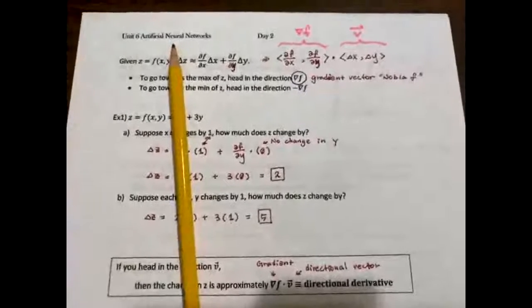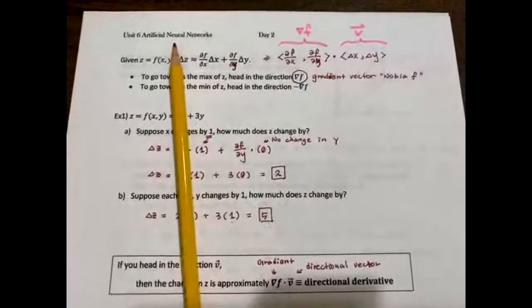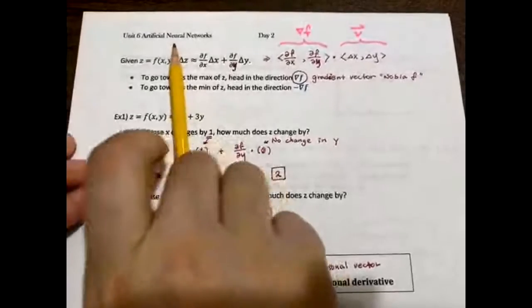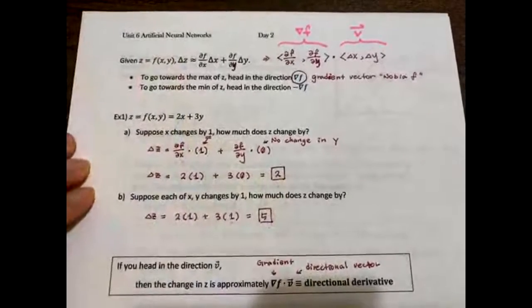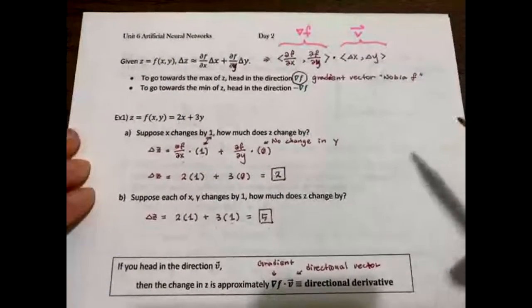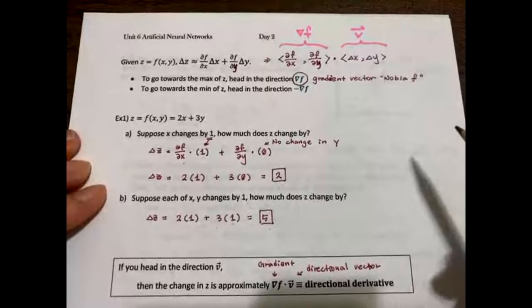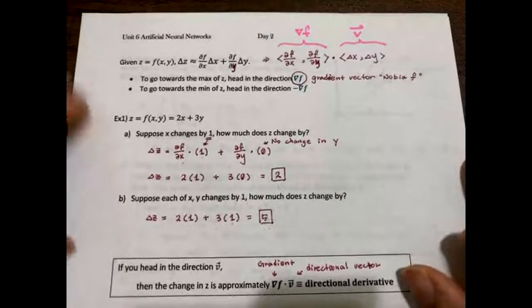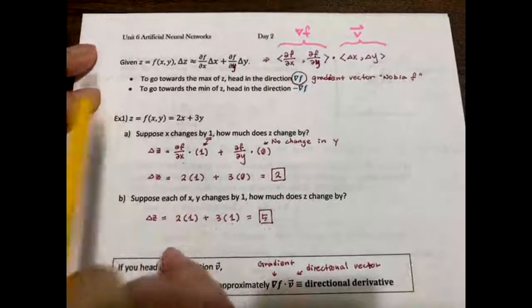Okay, this is the day 2 note of Unit 6, Artificial Neural Network. So I'm going to explain the basic math. I'm going to start from the last class things. There is a question, kind of.